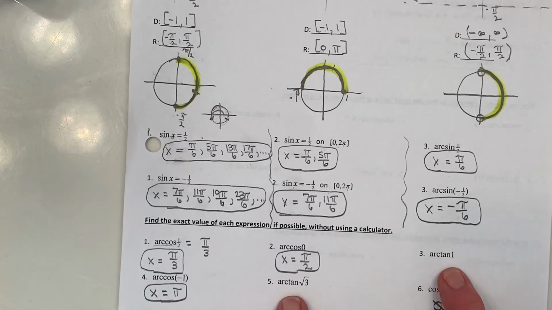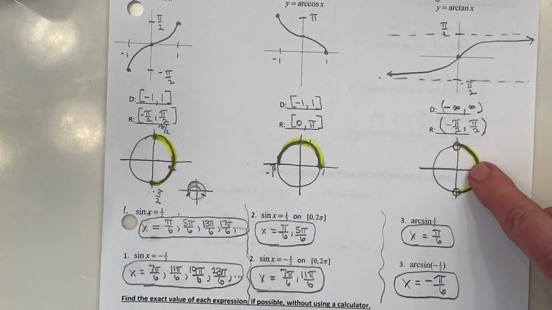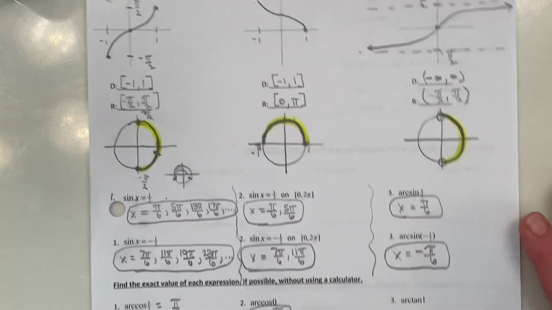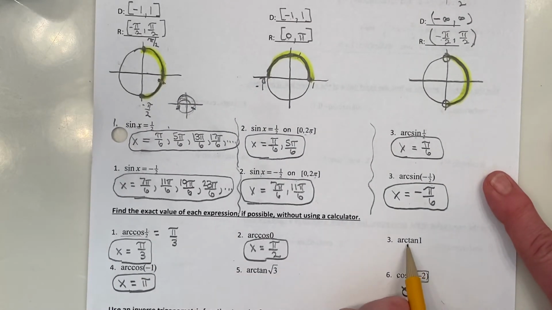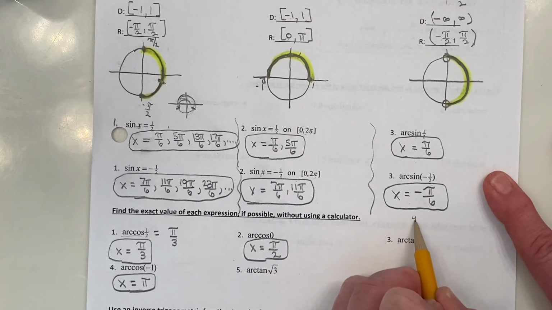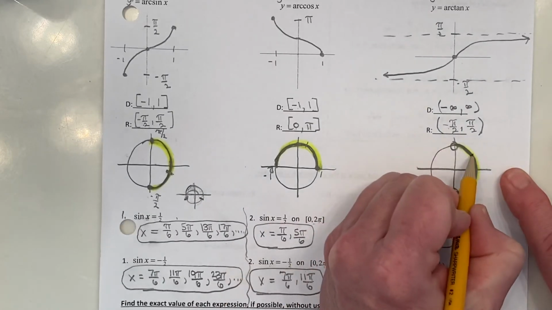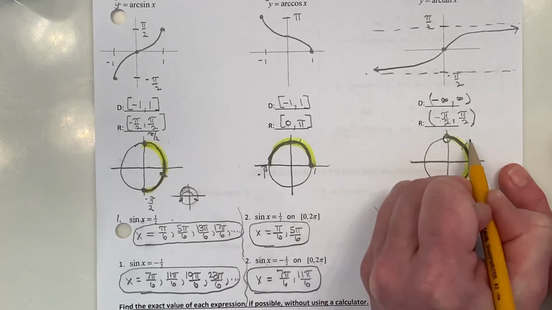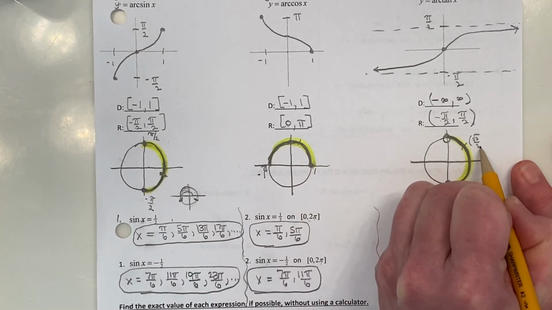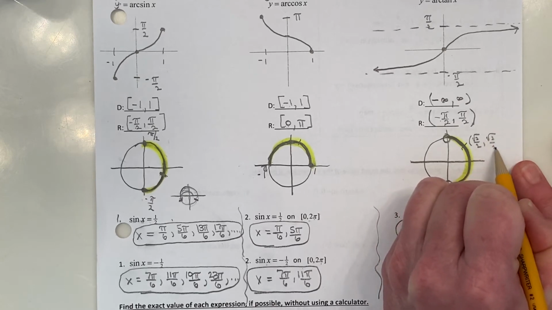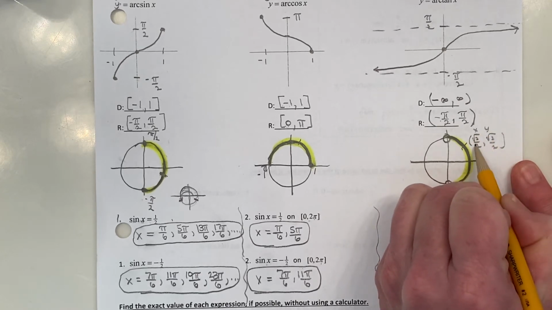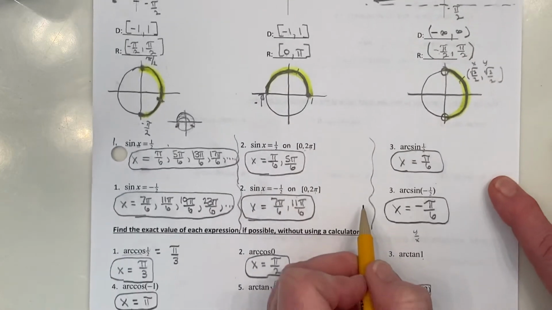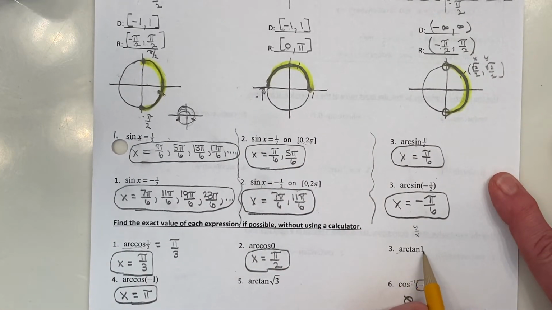All right, 3 and 5 are both arctan, so we're going to be focusing our attention on this graph right here. So what angle has a tangent ratio of y over x of 1? Well, we know from our work with the unit circle that the ordered pair right here at pi over 4 is square root of 2 over 2, and then the same. So if I were to take the y coordinate divided by the x, these are the same, I would get 1. So what angle has a tangent ratio of 1? Pi over 4.